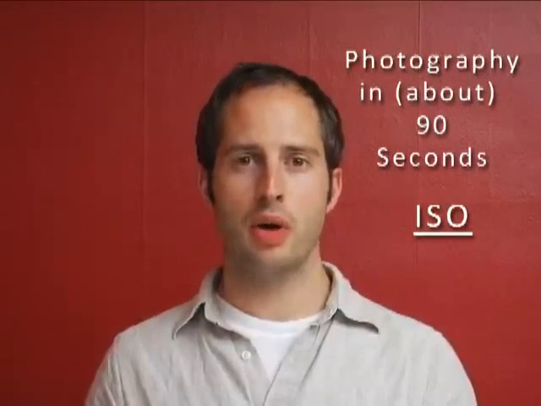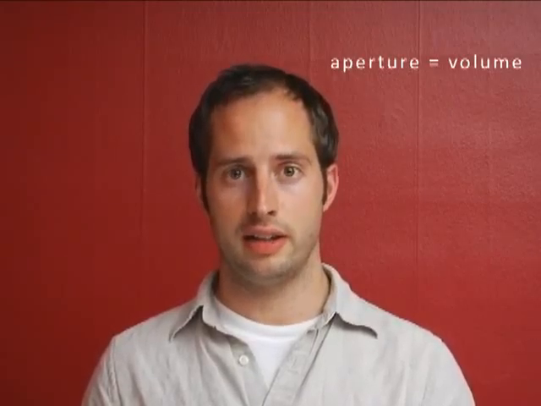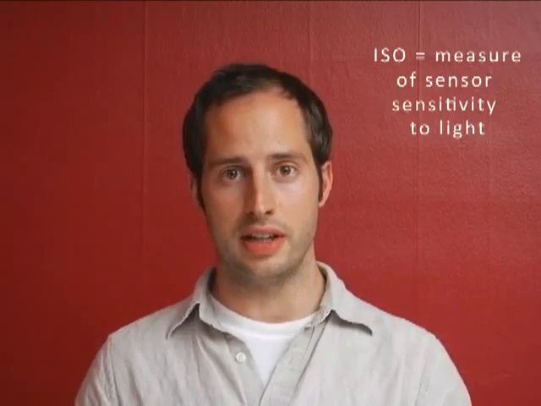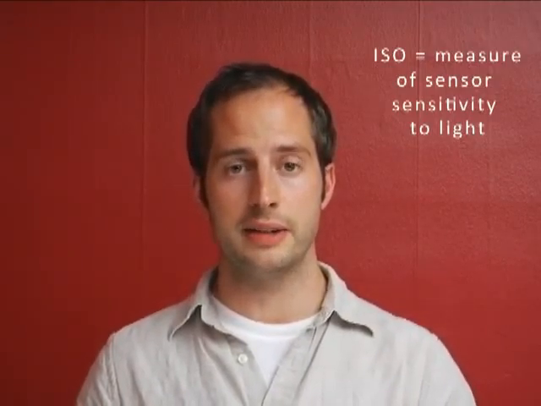In this episode, I want to talk about ISO. There are three components to controlling the exposure of your image: shutter speed, aperture, and ISO. We know that shutter speed controls the duration of light that hits your sensor. Aperture controls the volume of light that hits your sensor. And ISO is a measure of the sensor's sensitivity. Essentially, how well it responds to that light, or how sensitive it is to light.